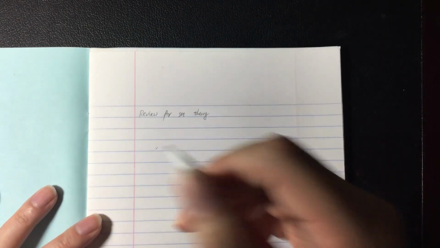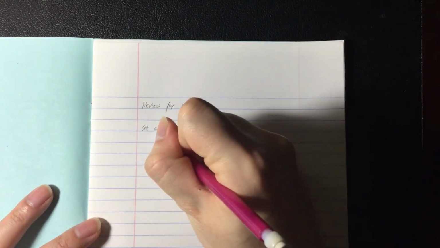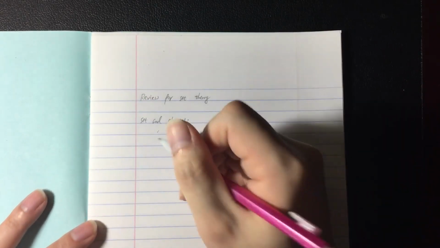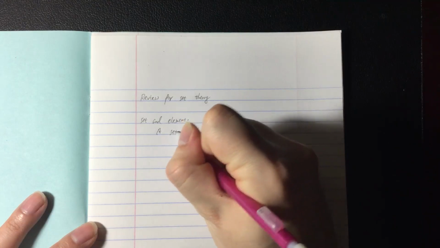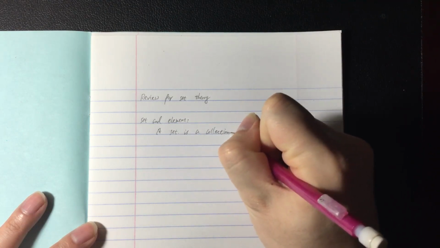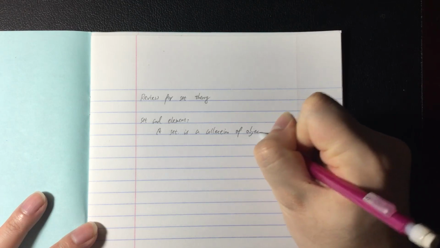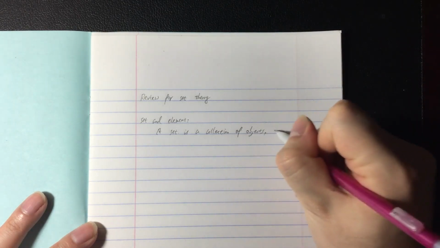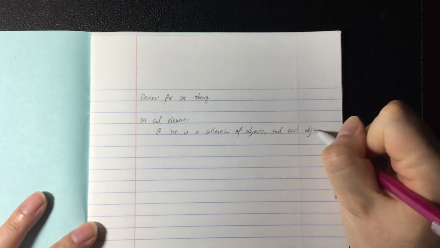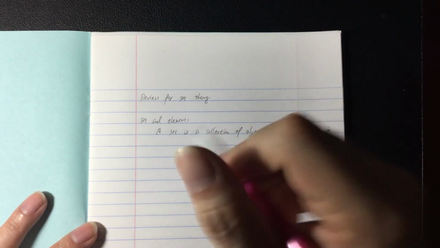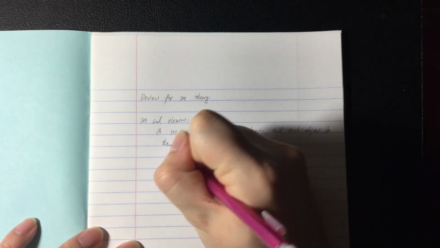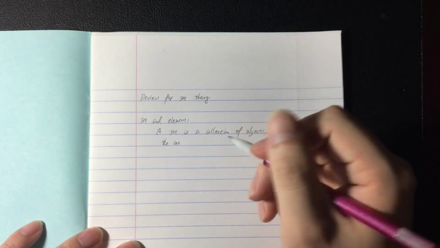First of all, let me introduce what is a set. A set is a collection of objects, and each object in the set is called an element of the set.